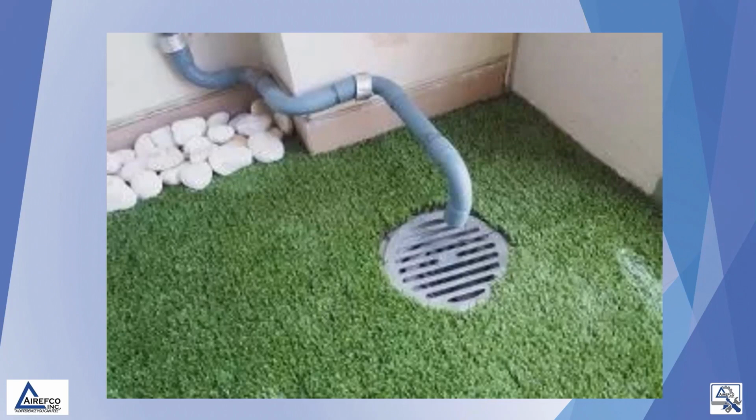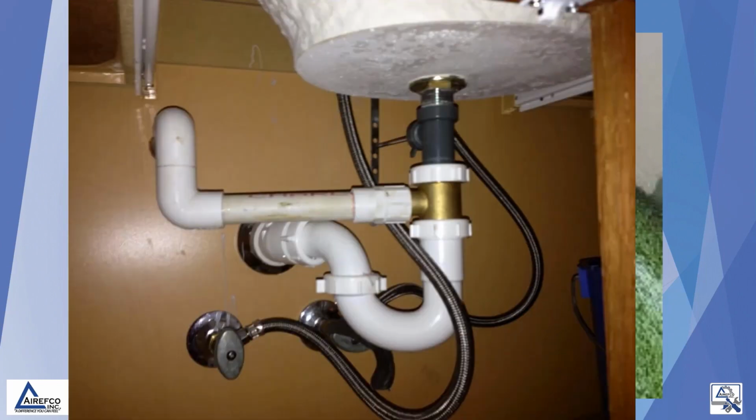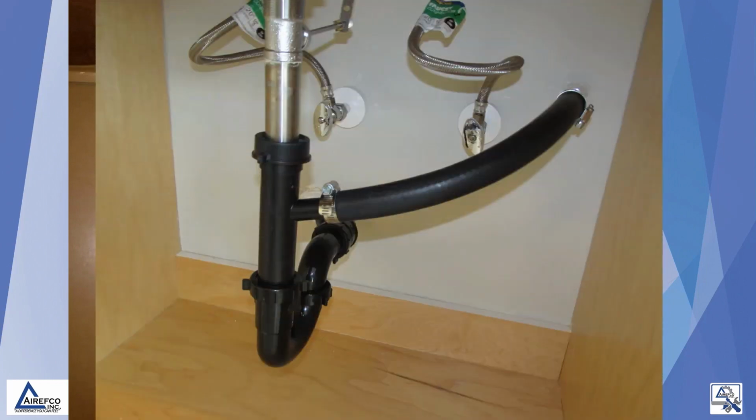So whether you're running your condensate by gravity or it has to go through a condensate pump, you need to have a termination point. And many people use a drain that may be in the floor of a laundry room. Some people will use an under the sink attachment to drain it through the sink in the bathroom or the laundry room. If you do this, please make sure that you check the local codes to make sure that it's okay to do that.